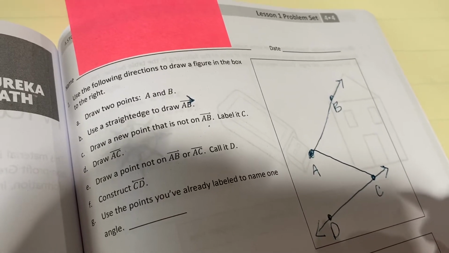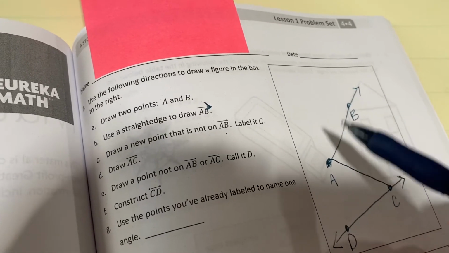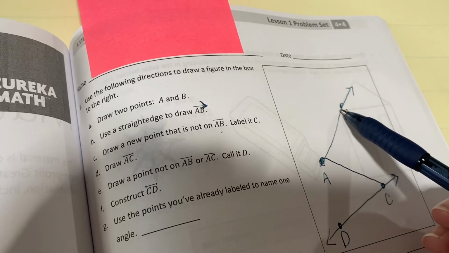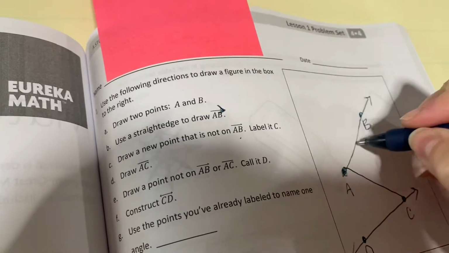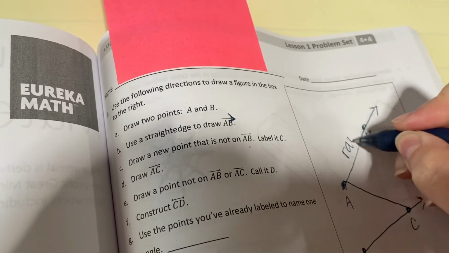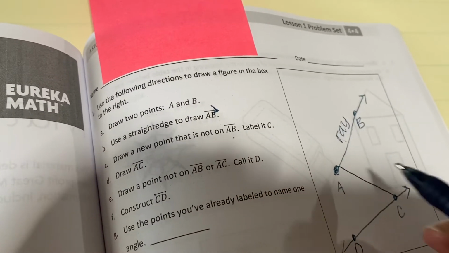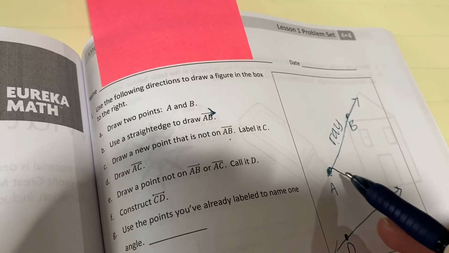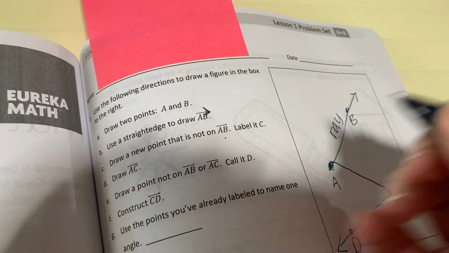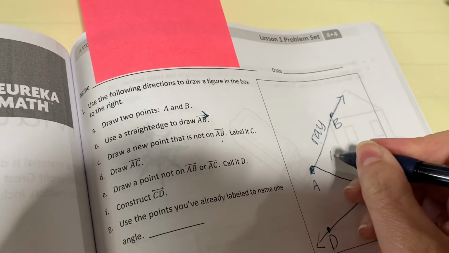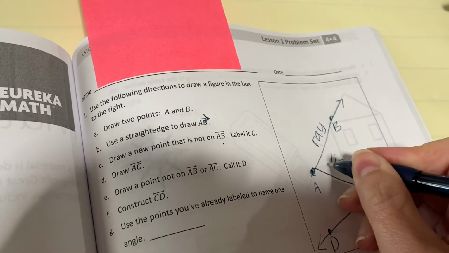Okay, so remember, you started with points A and B, and we drew through B, making this a ray. So this is our ray. Okay, then we made point C, but we were supposed to only connect A and C and not go through them, which makes this a line segment.